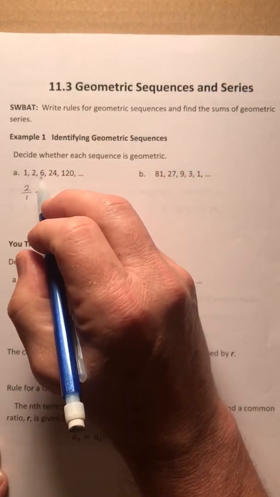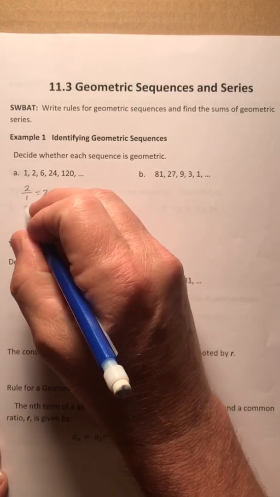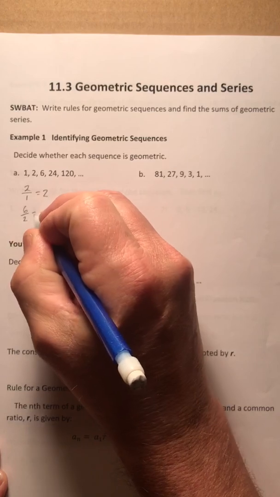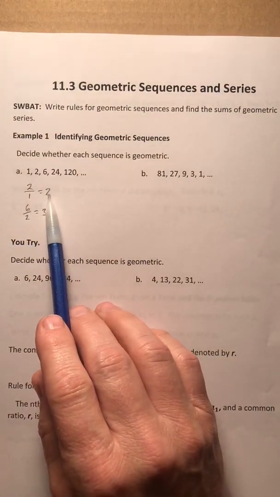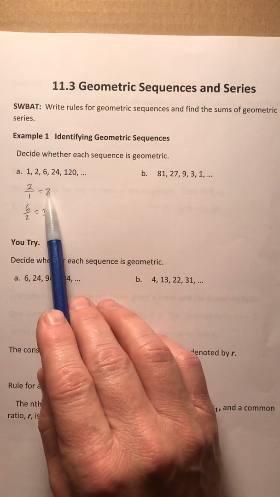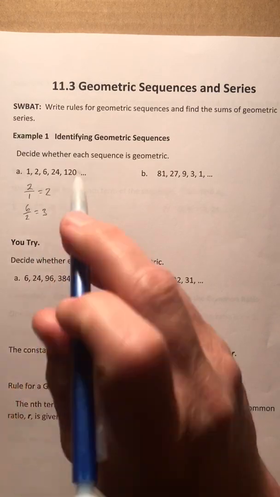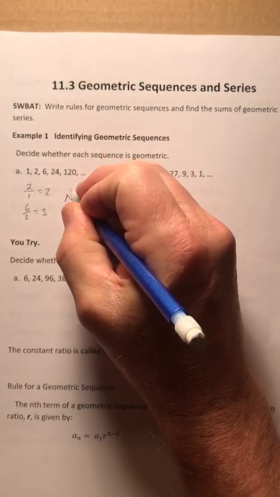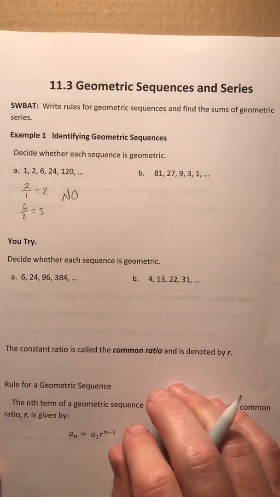All right. And then we try the third and the second. So we do 6 divided by 2, and that equals 3. Well, we can stop right there, because if this was geometric, these numbers would all equal the same thing, and that tells you that it would be geometric. So this one is no. It is not geometric.